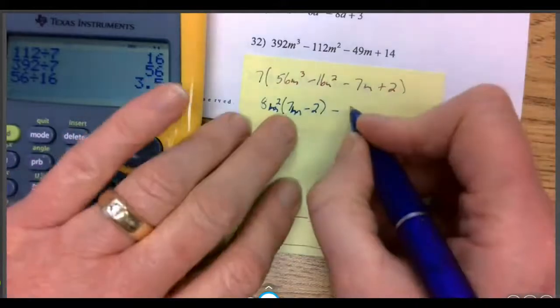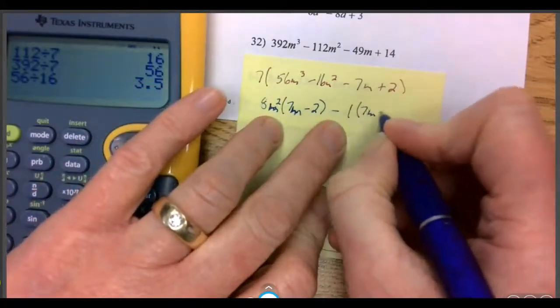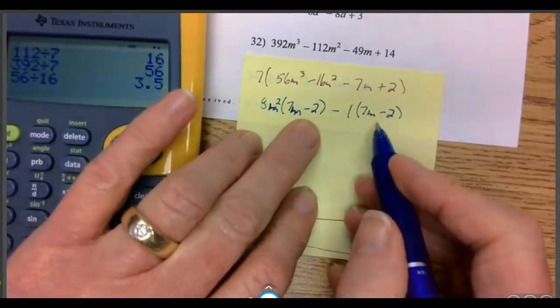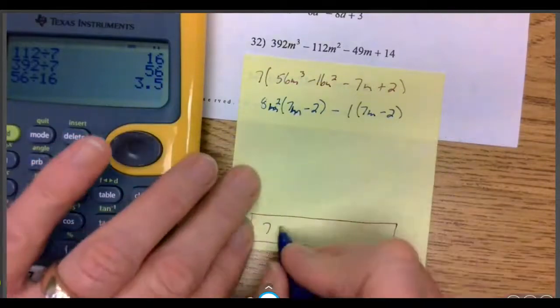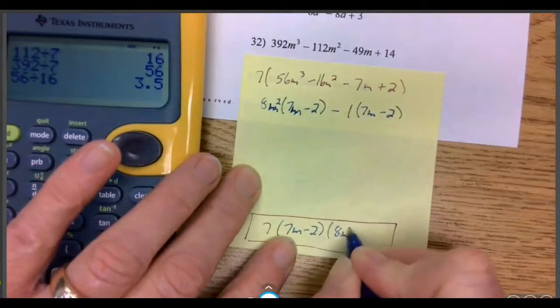Oh, but there is nothing they have in common. So I take out a negative 1, which switches my sign. And look, yay, what's in the parentheses is the same. So I can go from here right down to here. 7m minus 2, 8m squared minus 1.